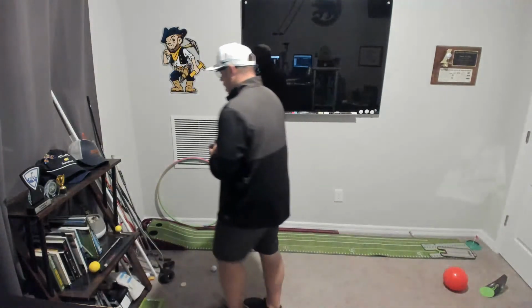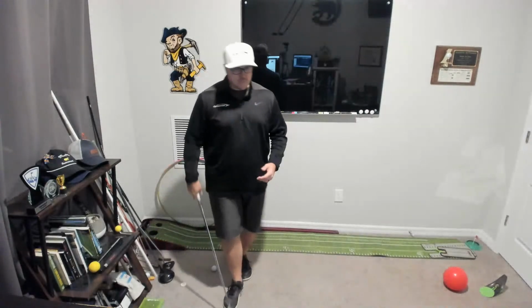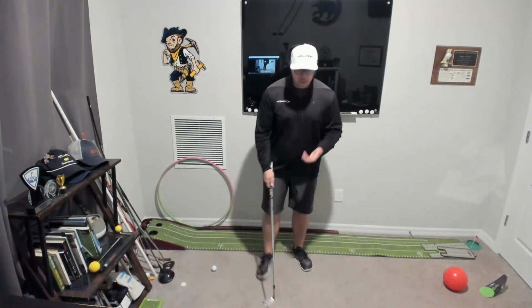Now, as far as a greenside bunker is concerned, you can certainly get away with less shaft lean there. A lot of it depends on the shot that you're trying to hit. So if you are trying to hit a shot that's really, really high, where you're trying to get it really high and land soft, you're really not going to have much shaft lean. You may have a little bit.